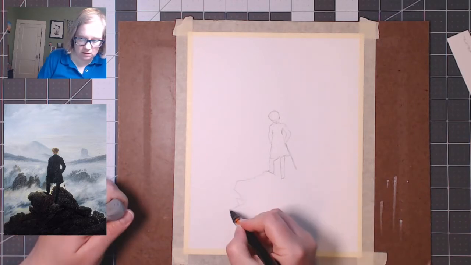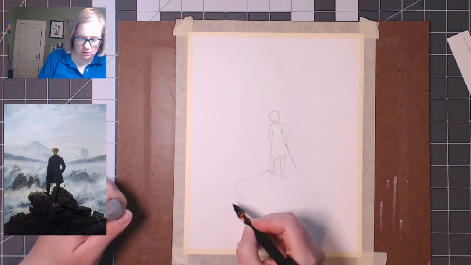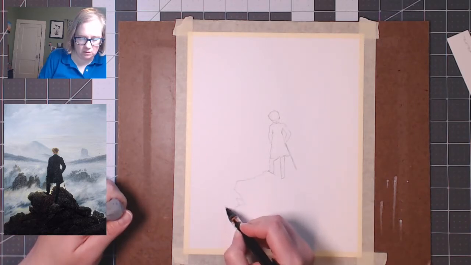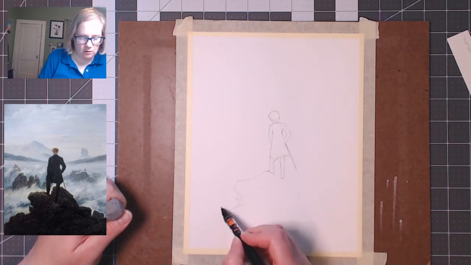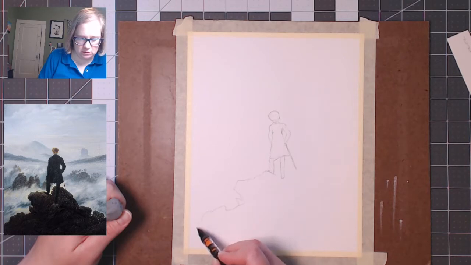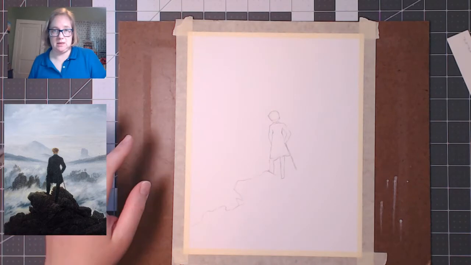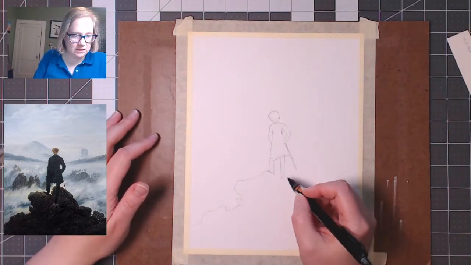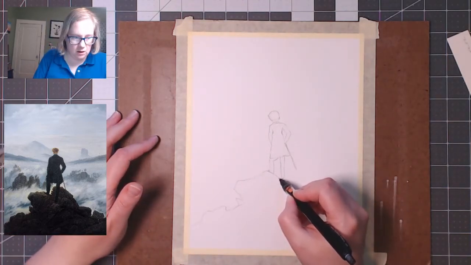And then there's this other big rock over here. Right now I'm kind of just drawing the silhouette, and we'll go in and add a few more details after. And there's that, and there's more grass there. So this comes down to about here.